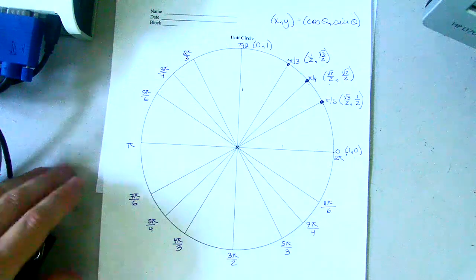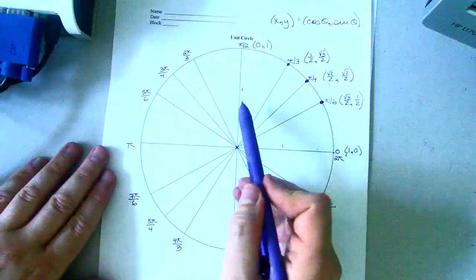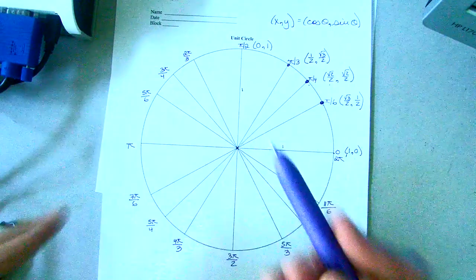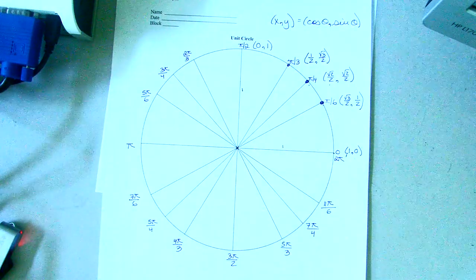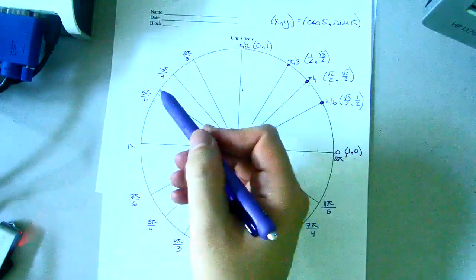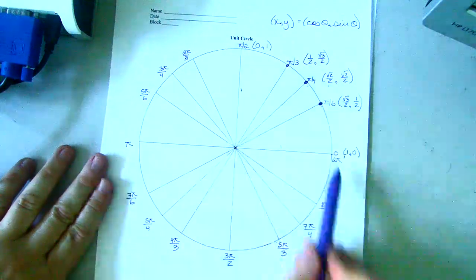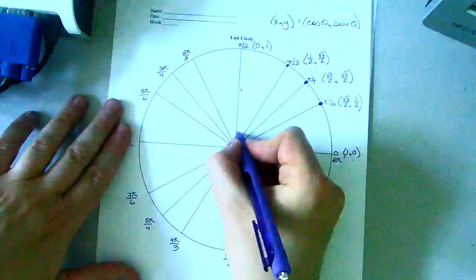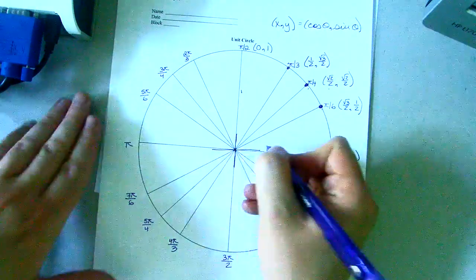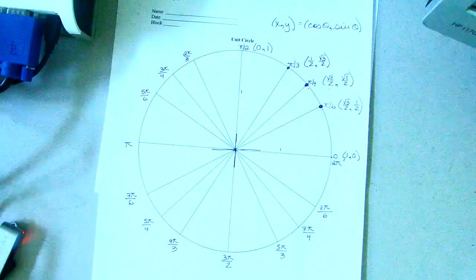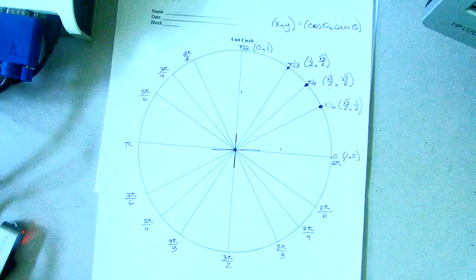If we want to deal with sines and cosines of angles bigger than pi over 2, I obviously can't make a right triangle that has an angle of 150 degrees, or pi over 6, or anything like that. But I can use the geometry of the unit circle, combined with the idea that we're on a coordinate plane and the x is our cosine and the y is our sine, to find those coordinates.